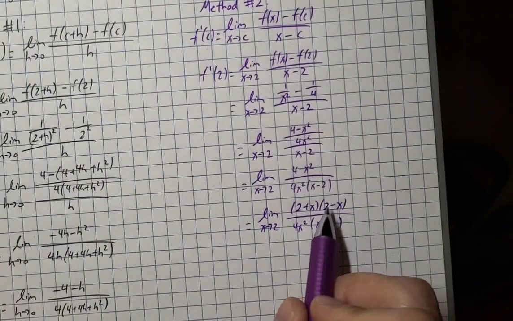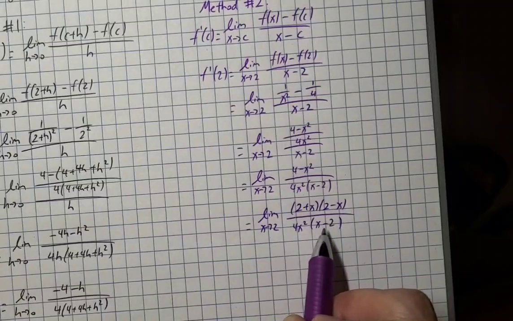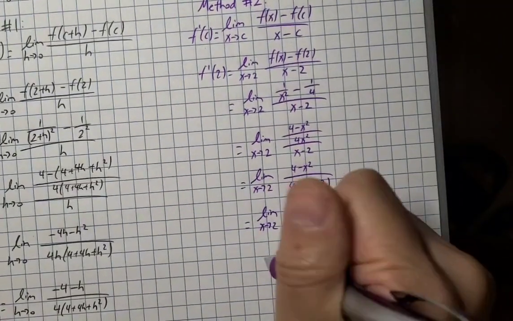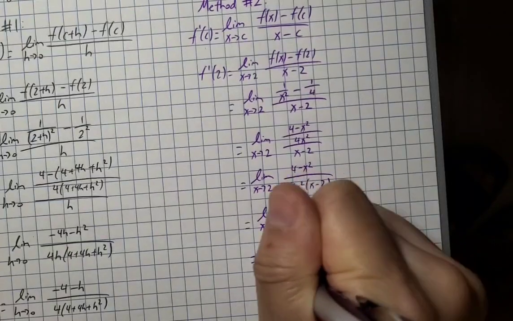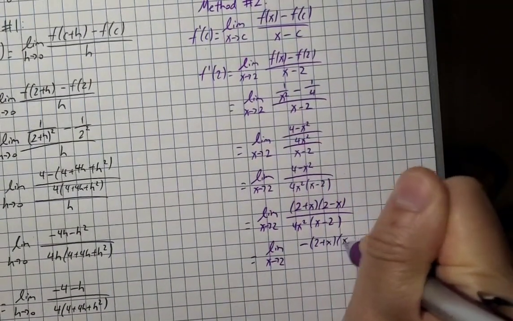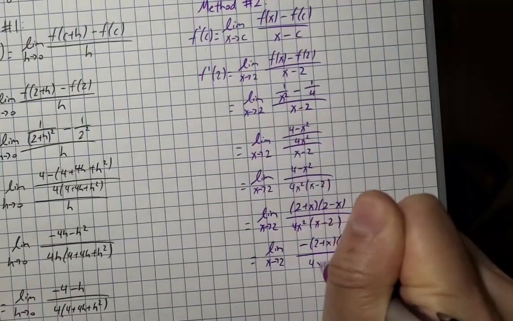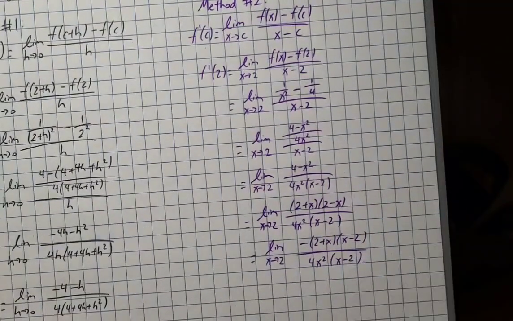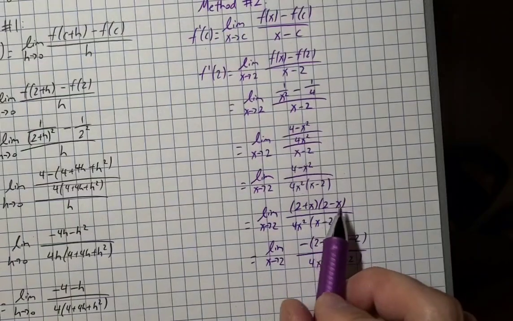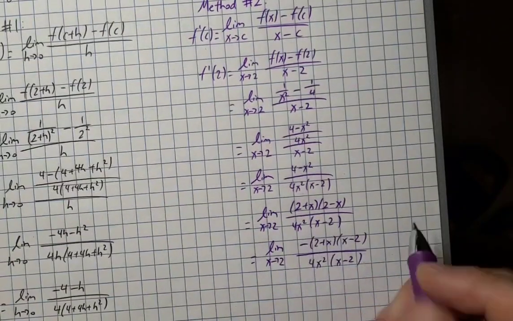Okay. This x minus 2, sorry, the x minus 2 is here. I can force this top one to be x minus 2. I just factor out a negative 1. So limit x approaches 2 of minus 2 plus x, x minus 2 over 4x squared, x minus 2. Okay? So you would have needed to see that. This is where, again, algebra comes in.